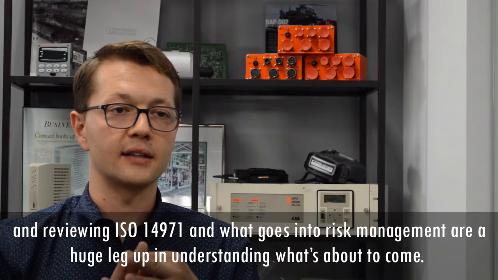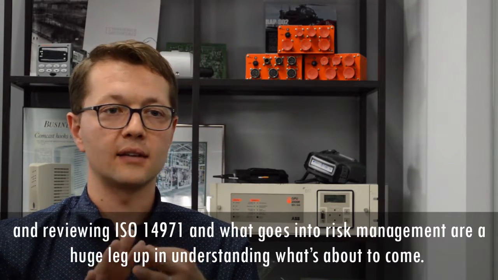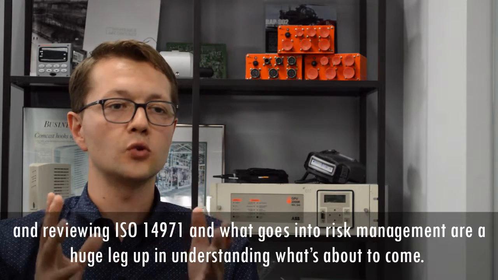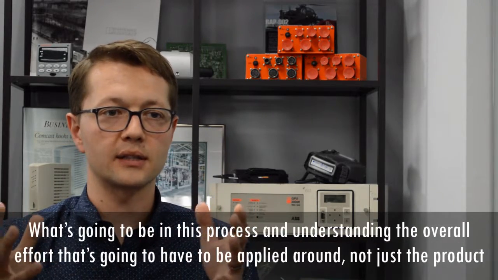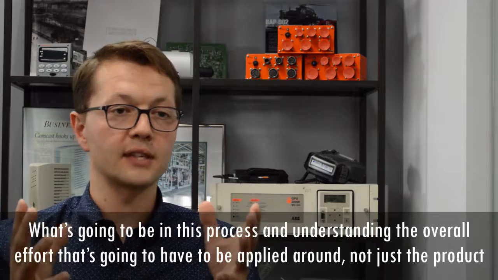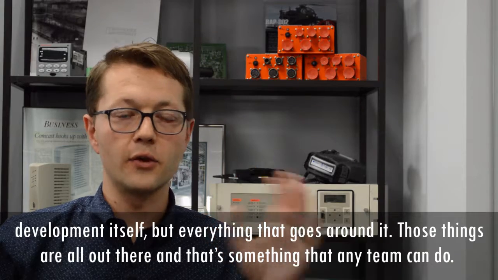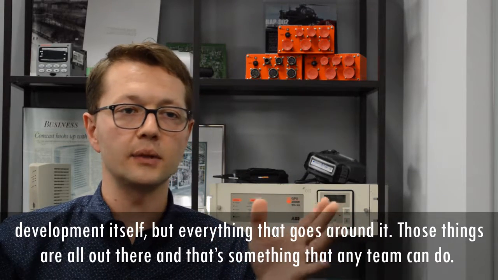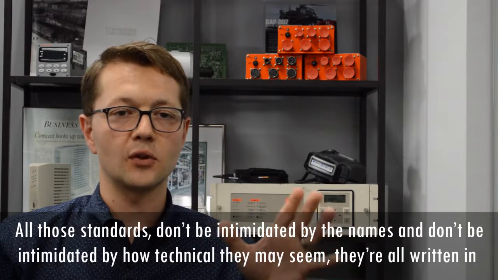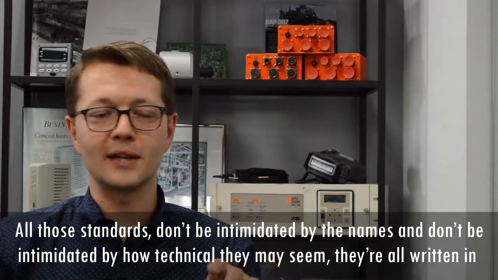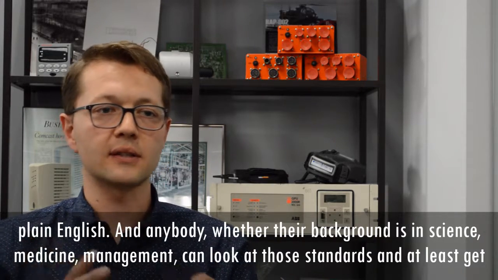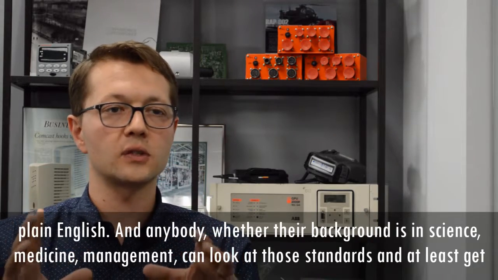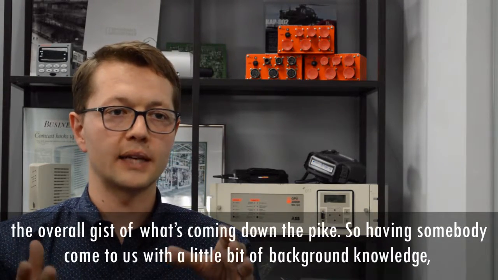and reviewing ISO 14971 and what goes into risk management are a huge leg up in understanding what's about to come, what's going to be in this process, and understanding the overall effort that's going to have to be applied around not just the product development itself, but everything that goes around it. Those things are all out there, and that's something that any team can do, because all those standards, don't be intimidated by the names, and don't be intimidated by how technical they may seem. They're all written in plain English. And anybody, whether their background is in science, medicine, management, could look at those standards and at least get the overall gist of what's coming down the pike.